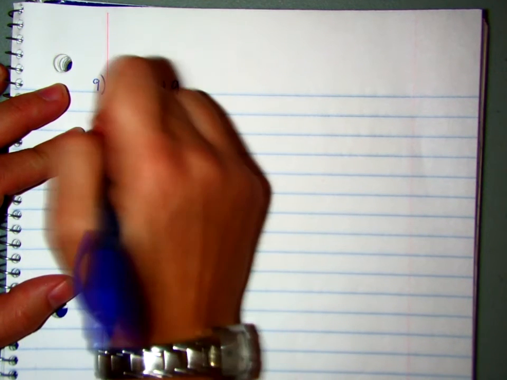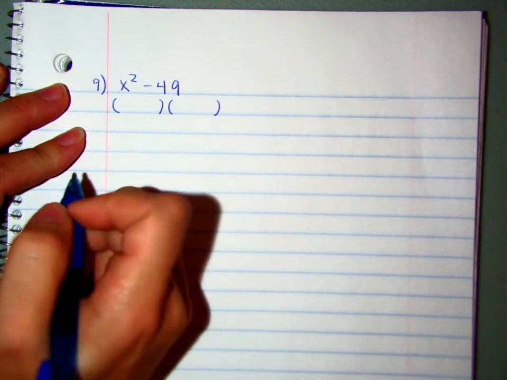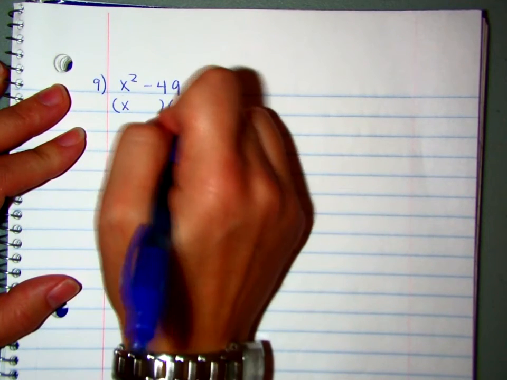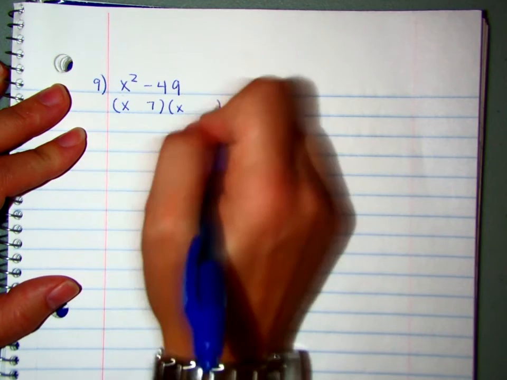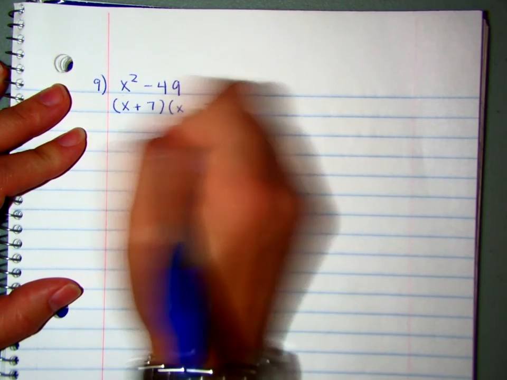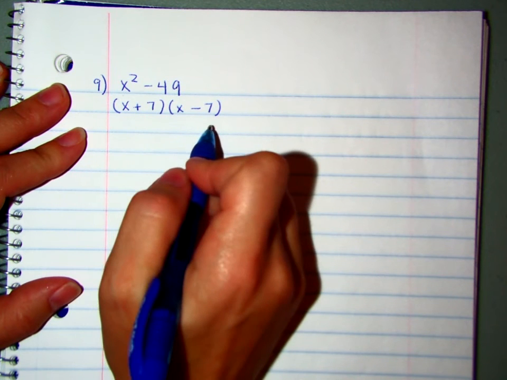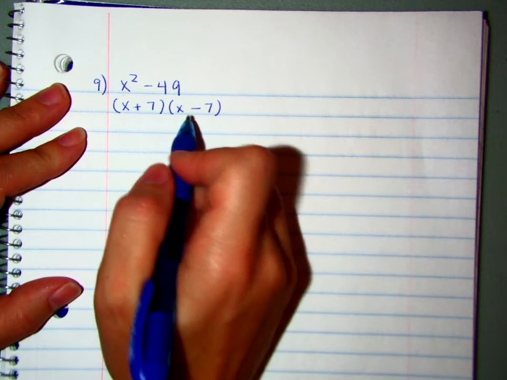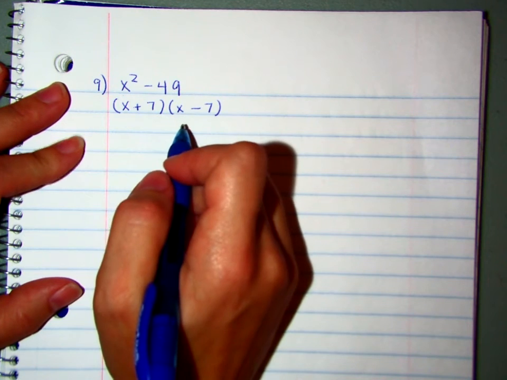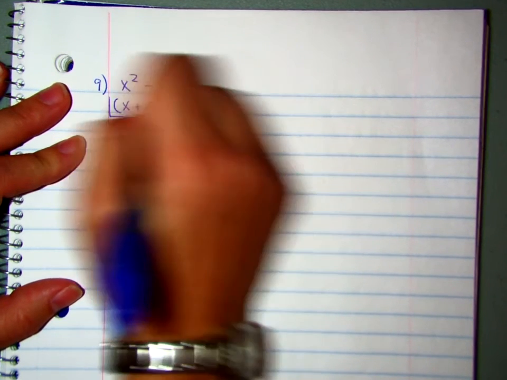So when you factor, we're going to open up our two parentheses. We're going to take the square root of the first term. We're going to take the square root of the second term. And then remember, one is positive and one is negative. The reason is that when we multiply this out through FOIL, the middle terms would cancel out. It's that idea of that conjugate. So that is our final answer.